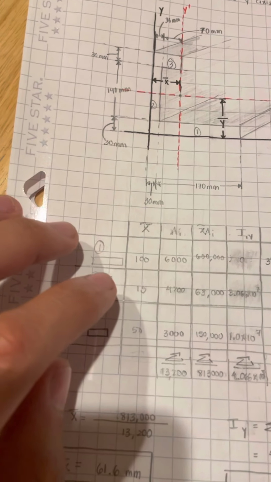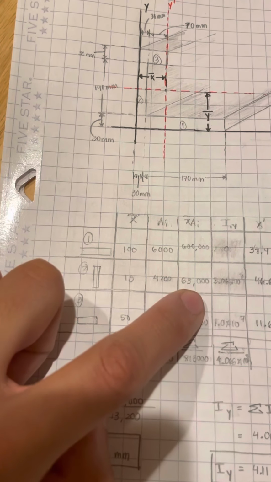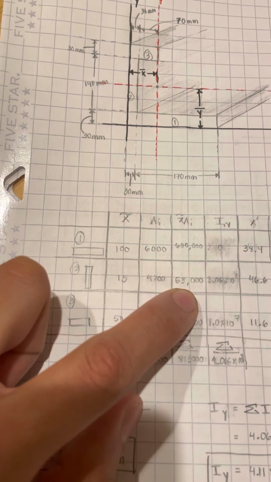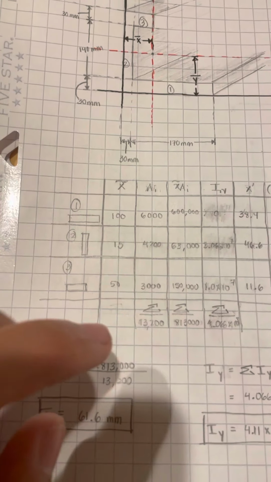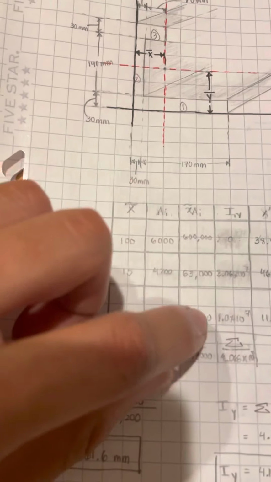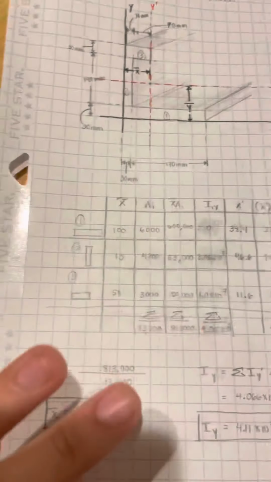Okay, so that's just that number. This is 63,000. This one is 150,000, which makes sense. And so then you sum them all up. But you do these individually first. You don't do it all at once.